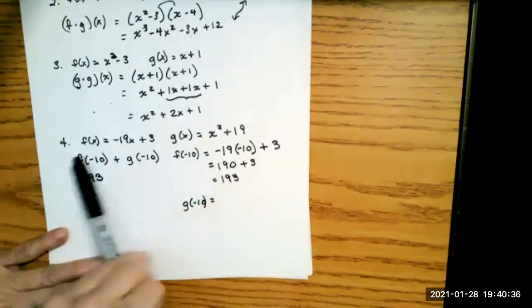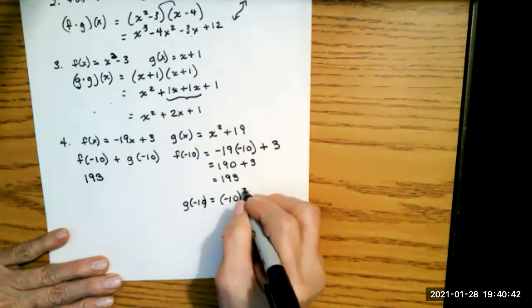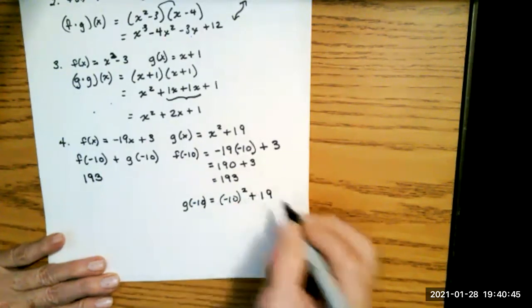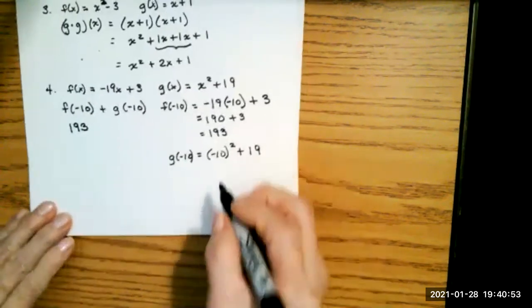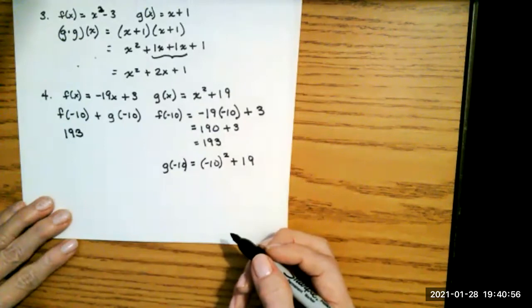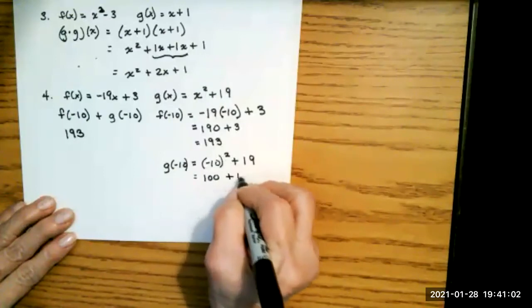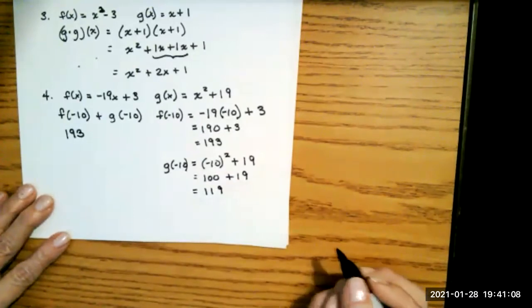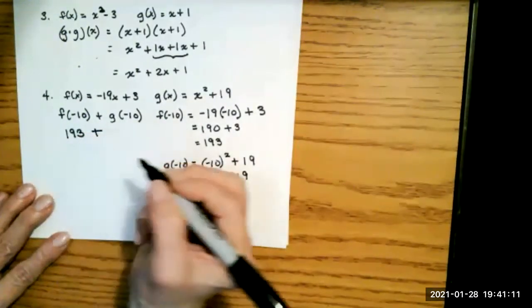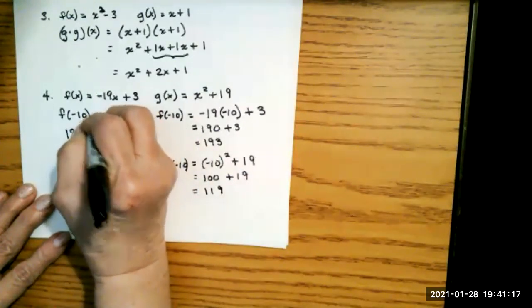So I'm not going to use the f function, I'm going to use the g function. So I put in negative 10 in a parentheses and square it. You will find out your life will be easier if every time you substitute values in, you put them in a parentheses. That will help you tremendously down the road. Negative 10 squared would be negative 10 times negative 10, which would be positive 100, plus 19 is 119. So I'm going to substitute back up here for 119. And notice my plus is that plus that's right there.